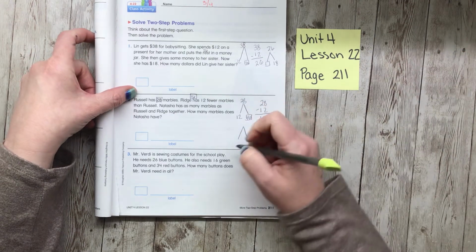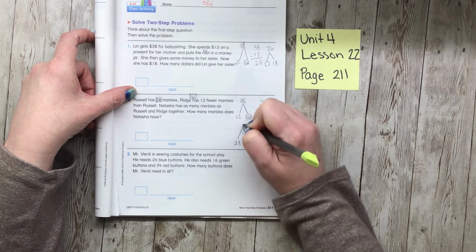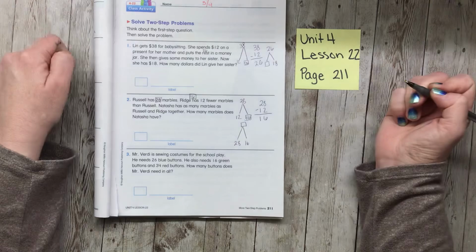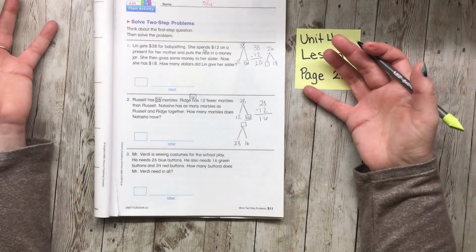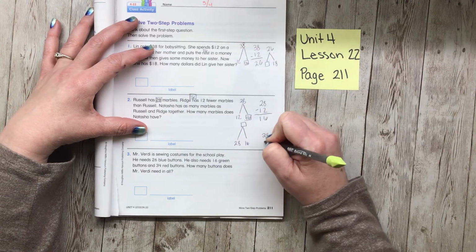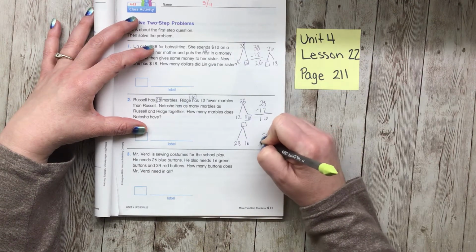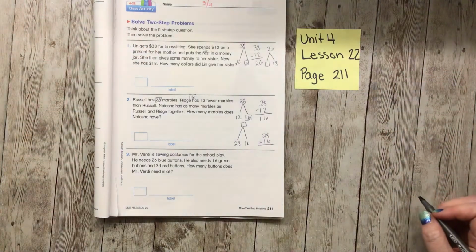Yeah, if we make a math mountain, those are the partners, aren't they? 28 and 16. So we have to figure out the total. How do we figure out the total when we know the partners? Yes, we add those together. Go ahead and put your answer in the chat, and I'll let you know if you're correct.